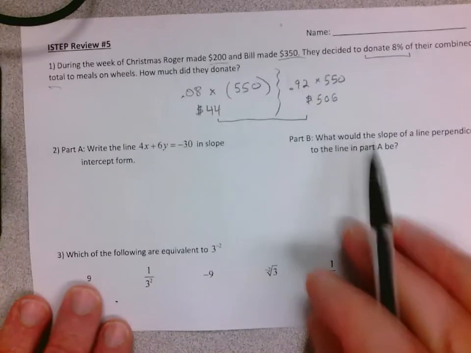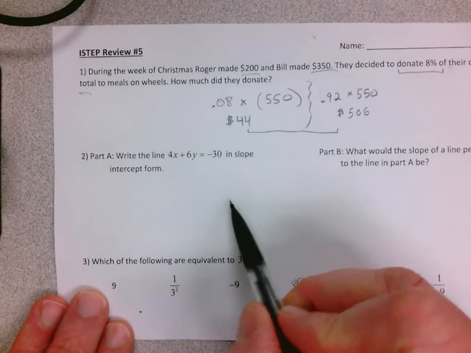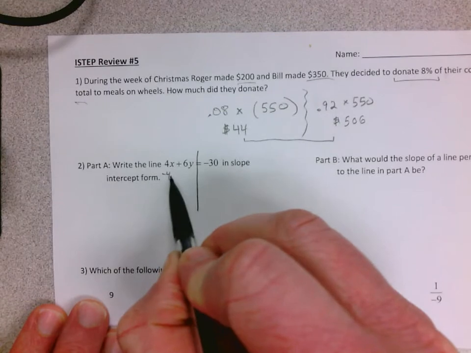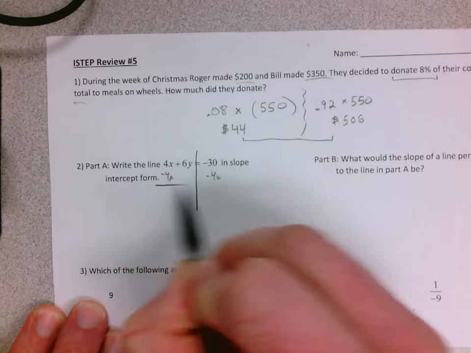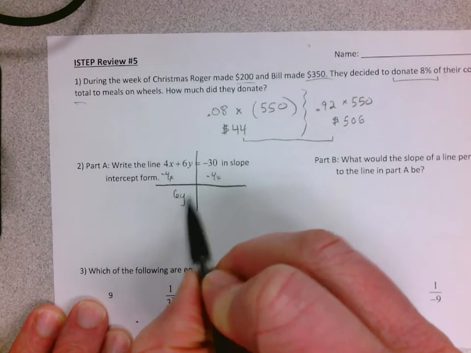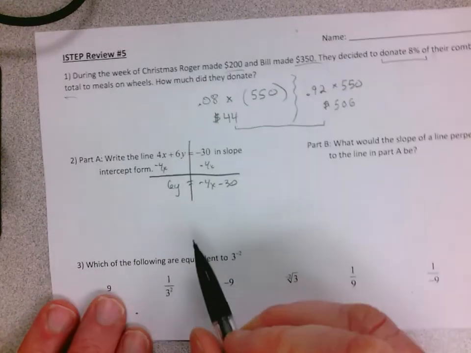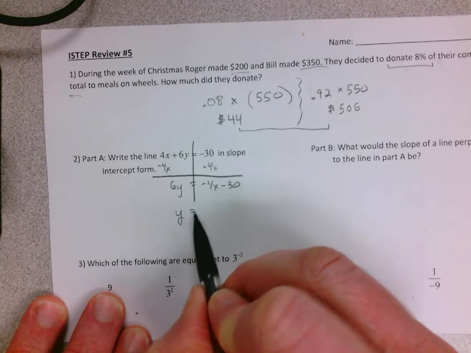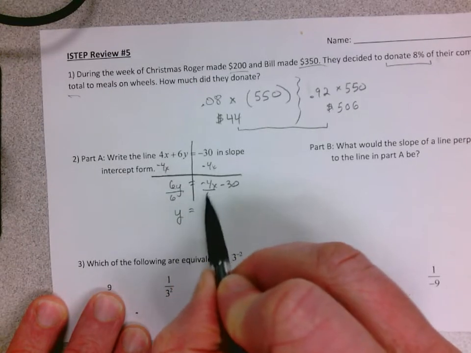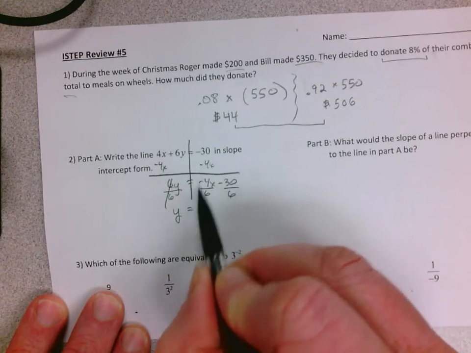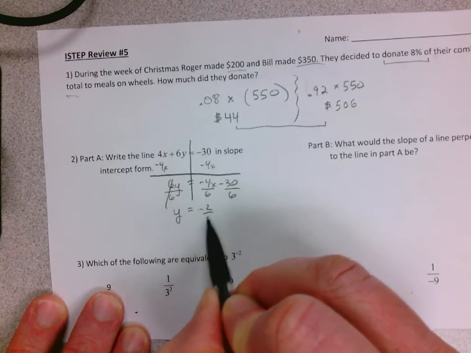Write the line in slope-intercept form. That means solve for y. Draw your line. Get y by itself. Move 4x. Divide by 6. Divide every single term by 6. So you get 4/6, which is negative 2/3, minus 5.